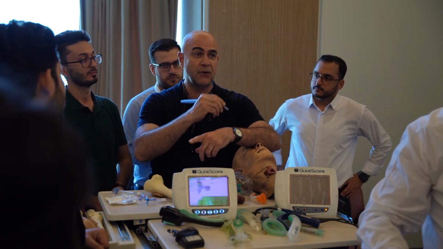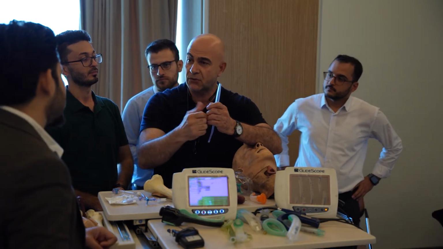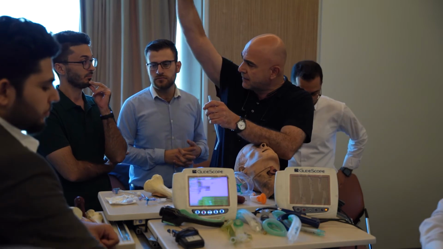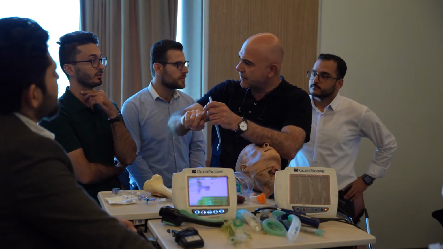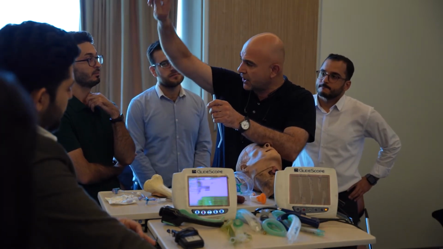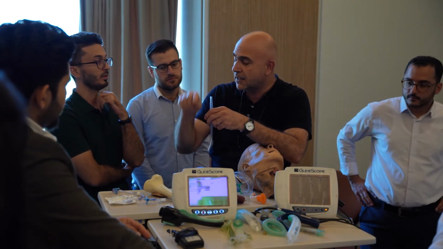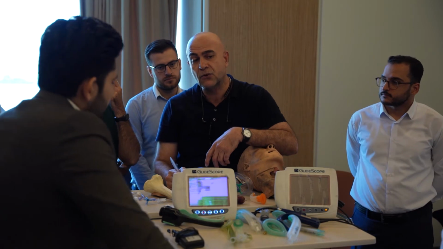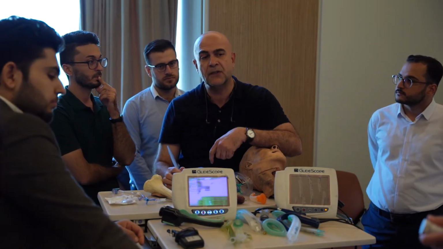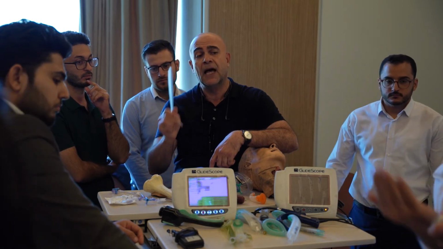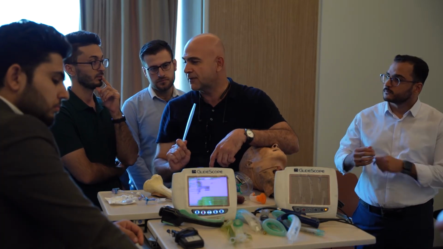If the patient has an LMA and there is end-tidal CO2 on the LMA, and you see on the graph a sudden upstroke or rise of the CO2, it means your patient has return of spontaneous circulation, and after that you are going to intubate.